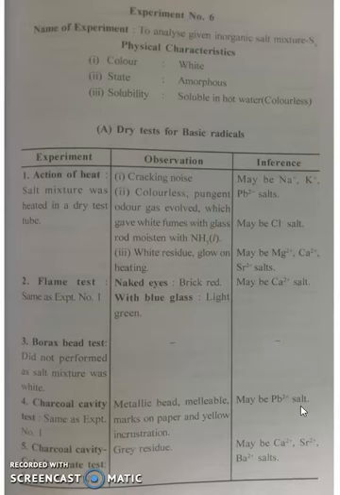Greenish yellow pungent gas evolved, which gave white fumes with glass rod moistened in ammonia, maybe chloride salt. After doing these three experiments, this is the dry test for acid radicals.